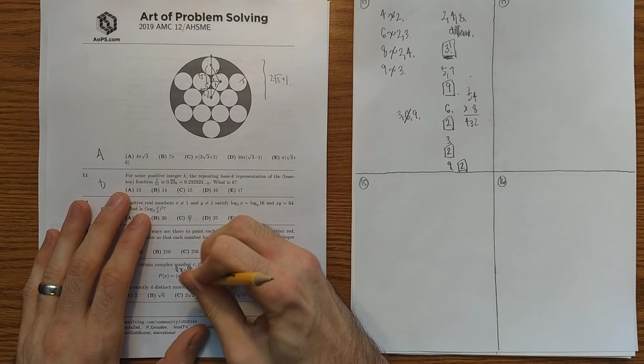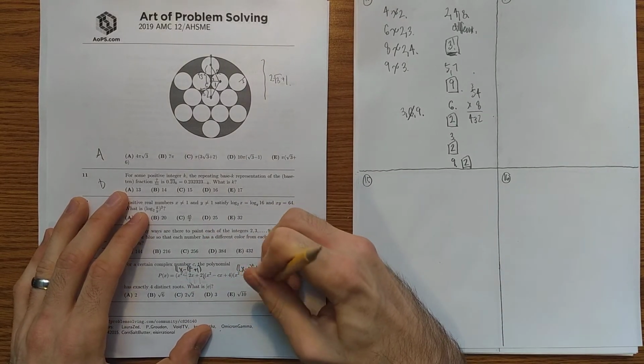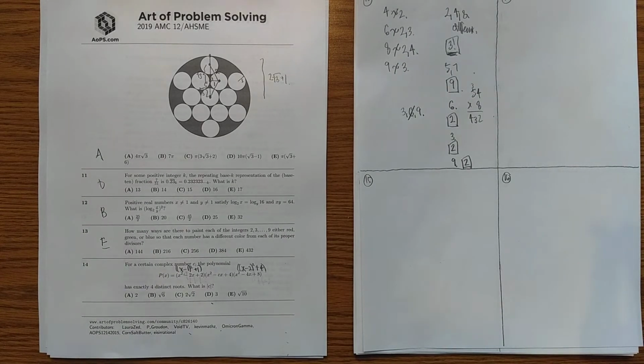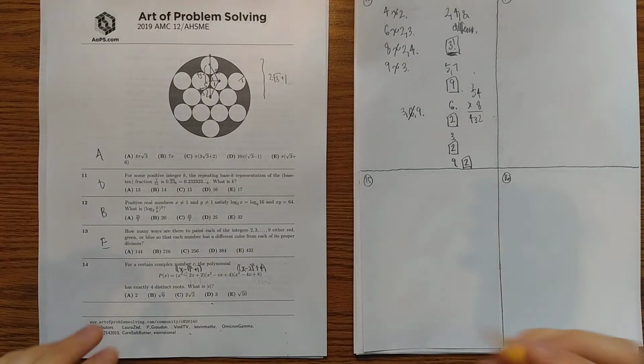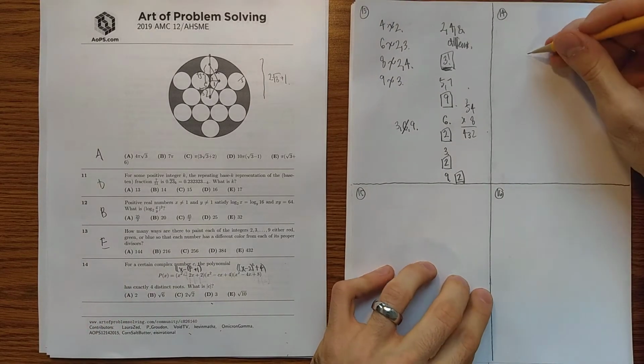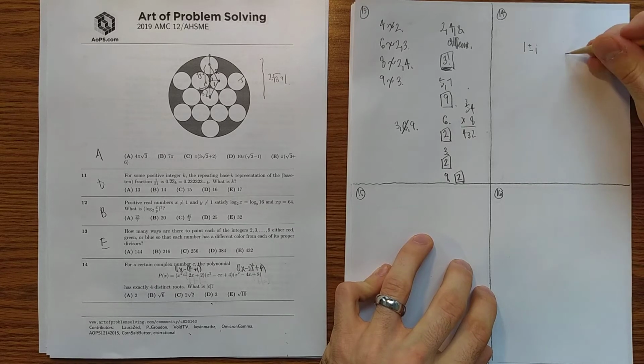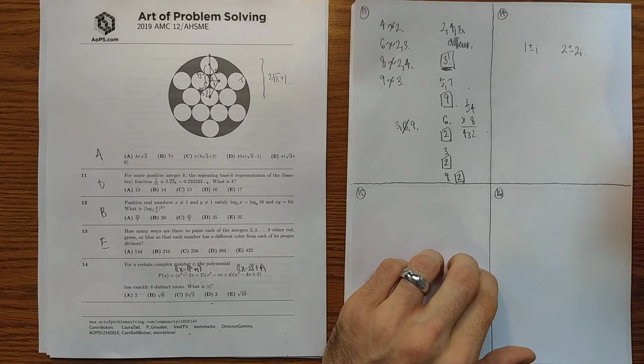No. Okay, well, how do we do this? Well, let's just write the roots. Okay. We have 1 plus or minus i, are the roots of the first thing, and then 2 plus or minus 2i are the roots of the second thing.